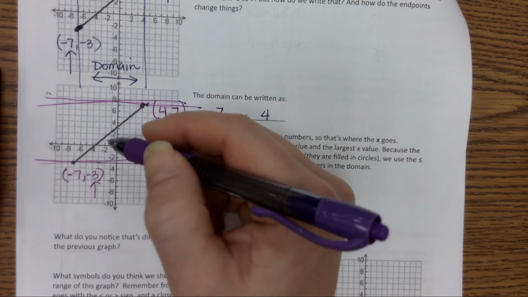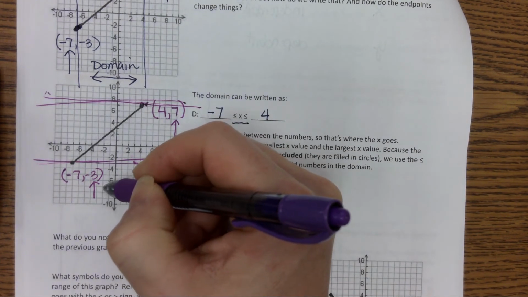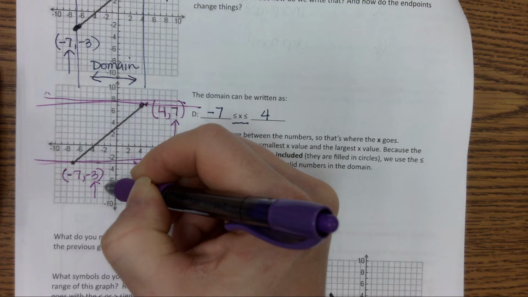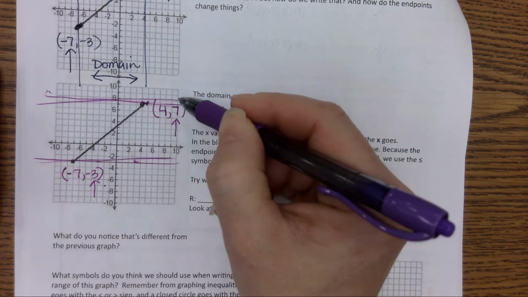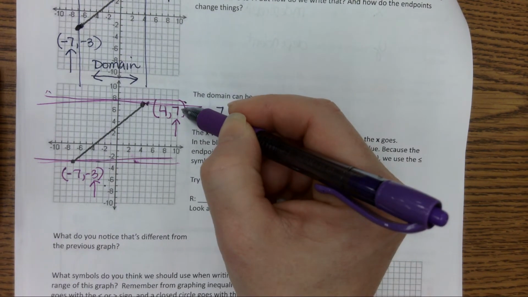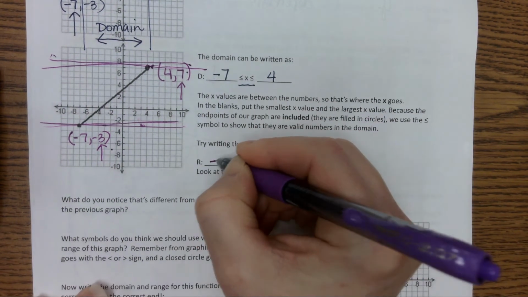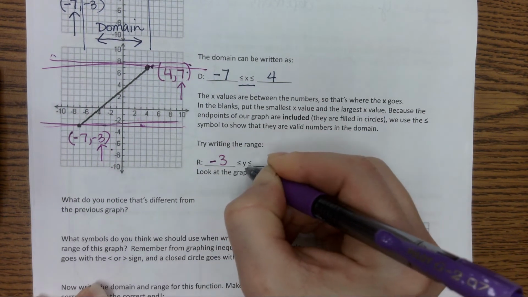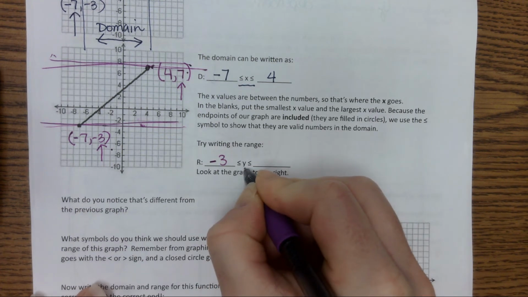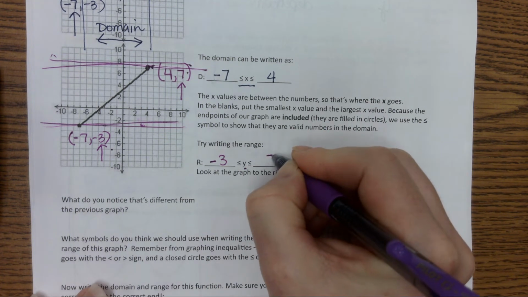What's the lowest y value? -3. What's the highest y value? 7. So the range goes from -3, less than or equal to y, because I'm describing the y coordinates, all the way to 7.